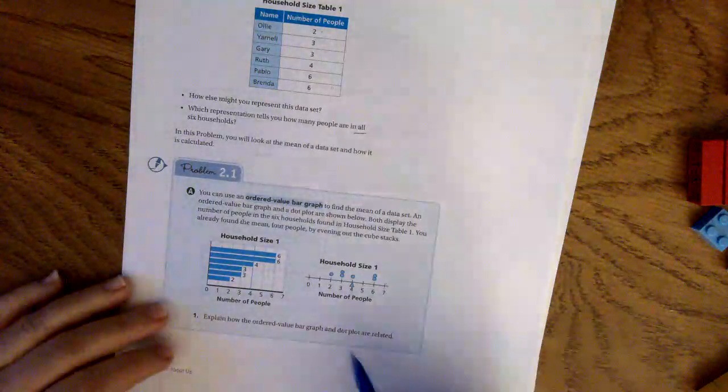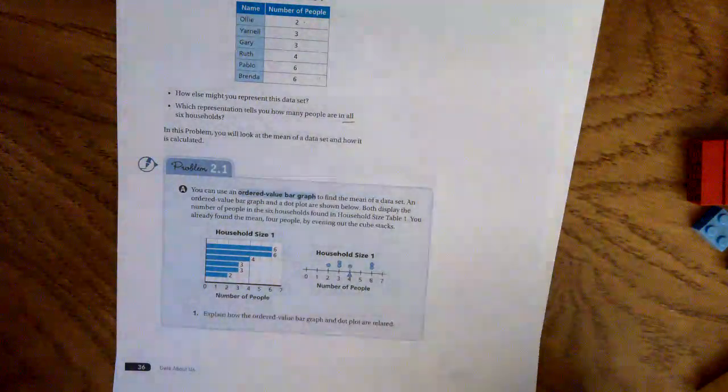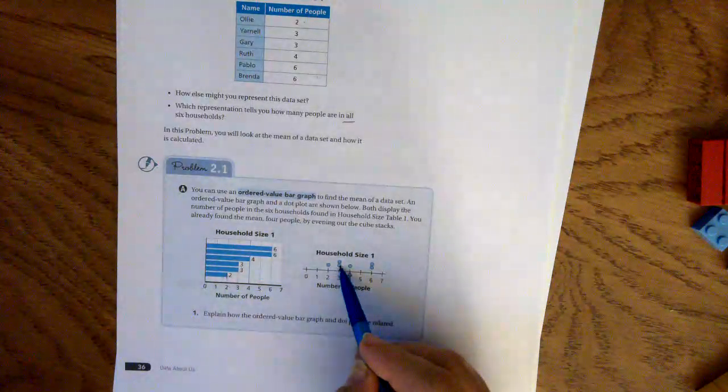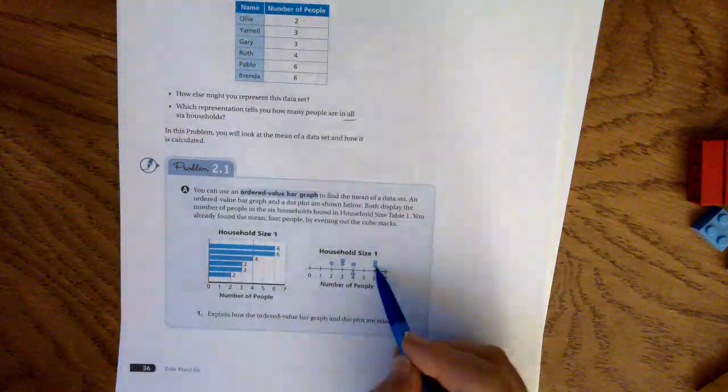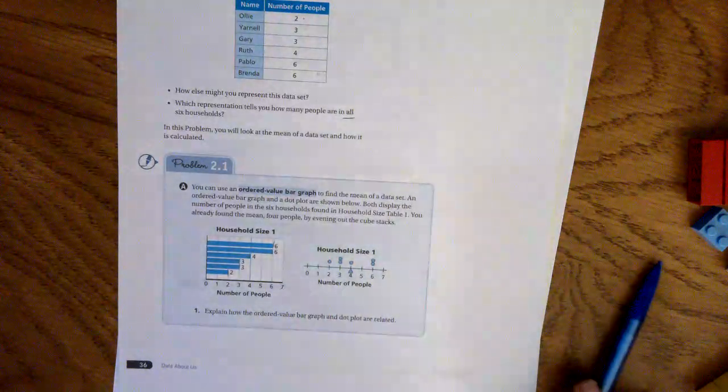Okay, let's see what you thought and if it matches up with mine. All right, so again, we're asking, explain how the ordered value bar graph and the dot plot are related to each other. Well, if we take a look, each dot on the dot plot represents an endpoint on our ordered value bar graph. So here I have 2, and I have 1 bar that ends at 2. Here I have a 3 and a 3, and I have a bar that ends on a 3 and a bar that ends on a 3. I have a 4, and a bar ends on a 4, and I have a 6 that ends here and another 6 that ends here. So that's how these are related to each other.